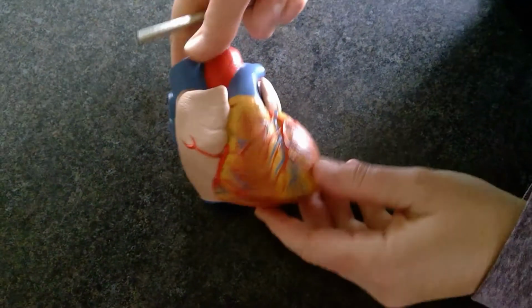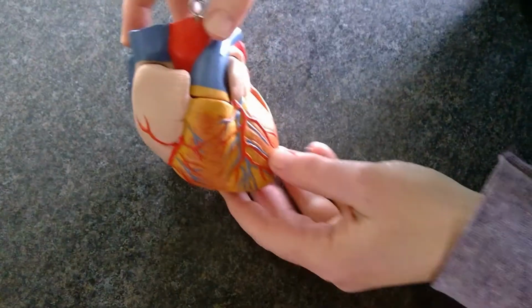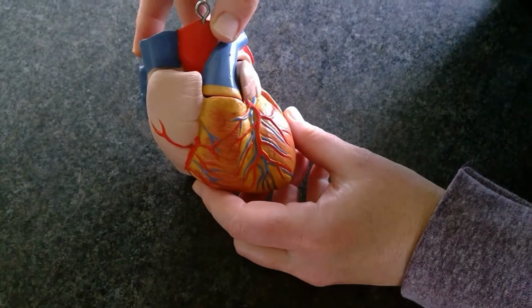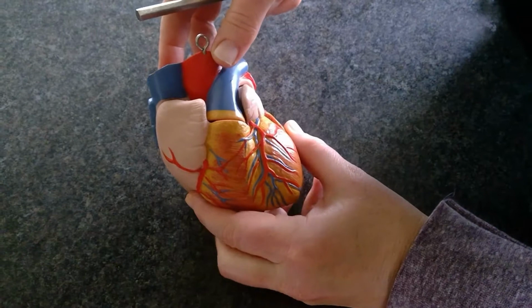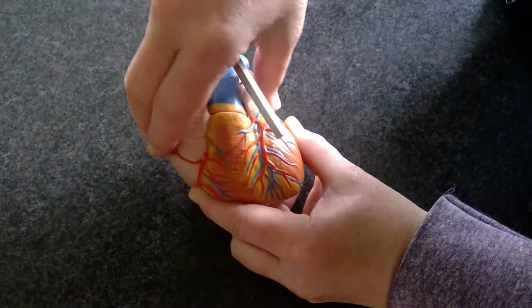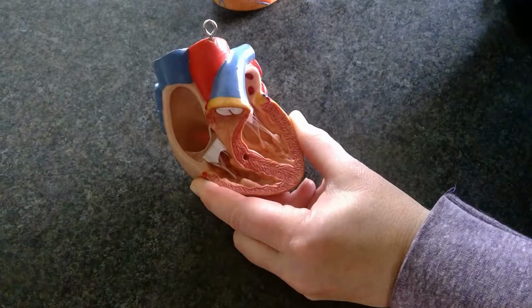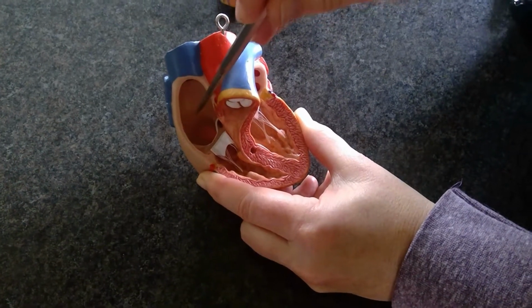Here is a heart from our model, Corona Carl, and we're going to go through the parts of the heart and follow the blood from the right atrium through the body back to the right atrium. So if we open this up, we start off, right here is the right atrium.